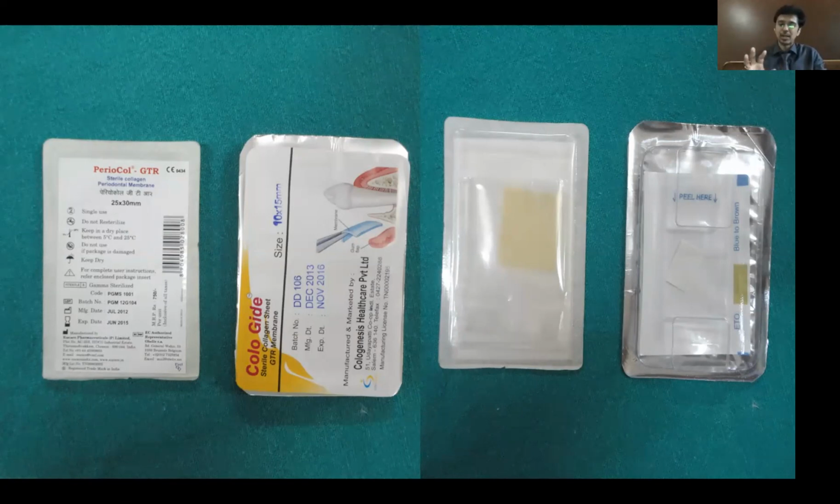So many times what happens is the membrane part becomes easy. Go in for economical membranes, Periocol, collagen. Periocol is good. Collagen membranes are available in the range of around 1200 rupees. This you can go in for.